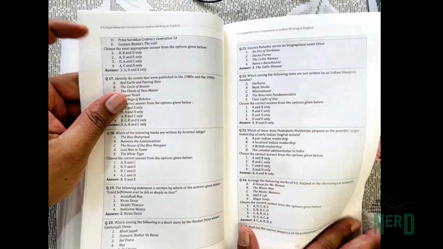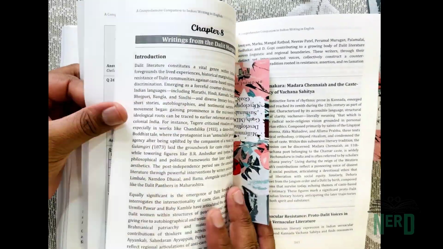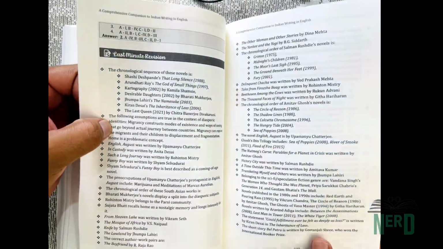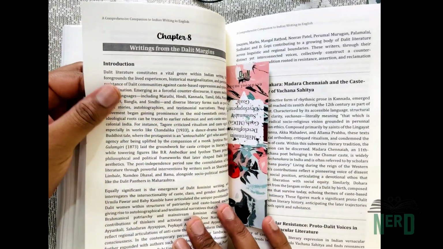and as always, you'll find a clear last-minute revision page at the end. Perfect for quick recall, especially when you're short on time.